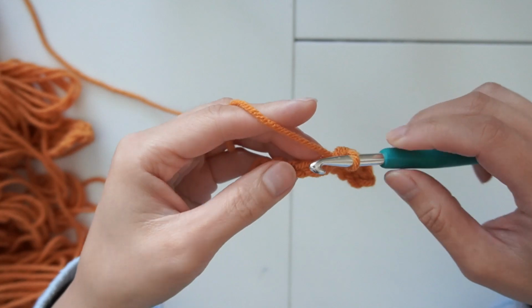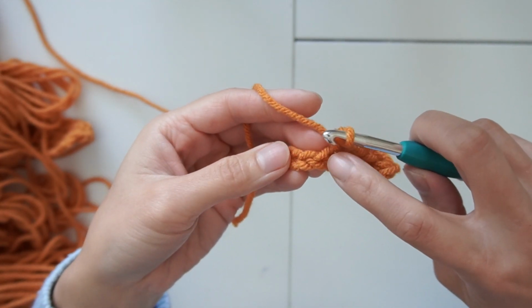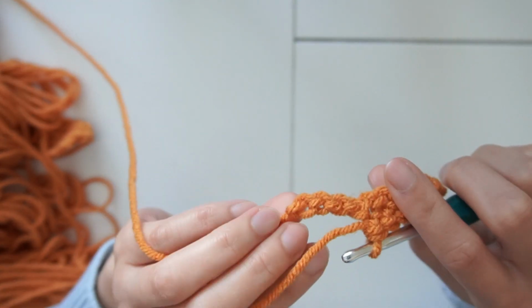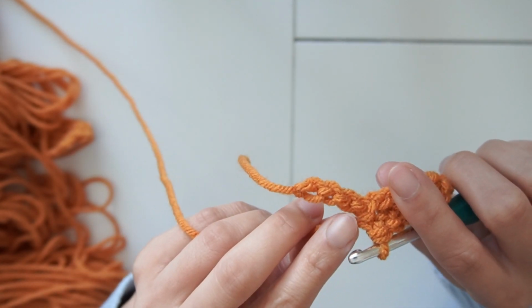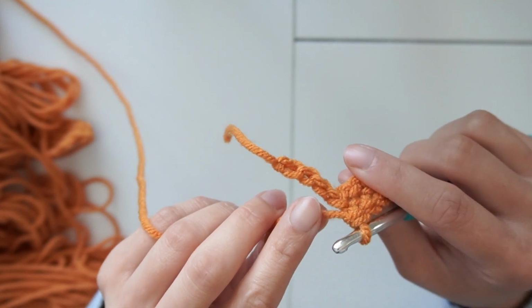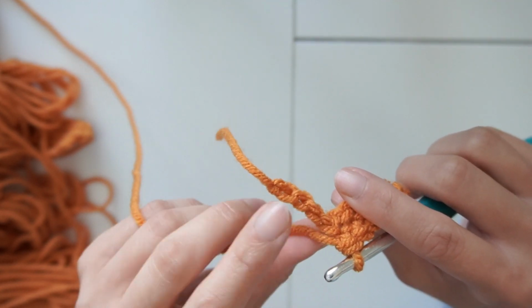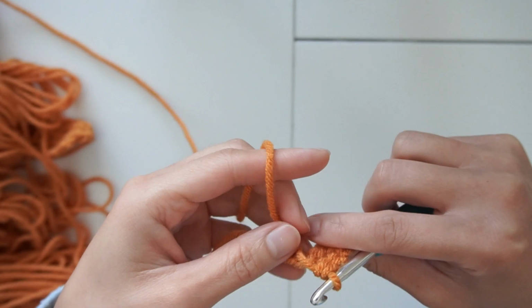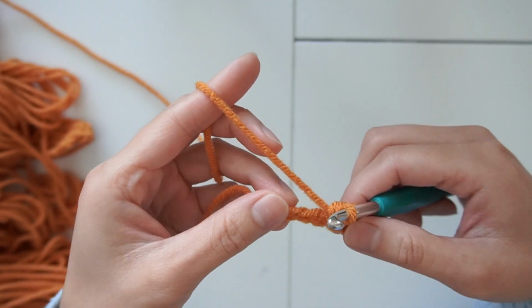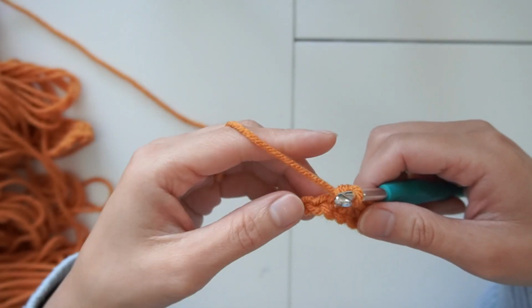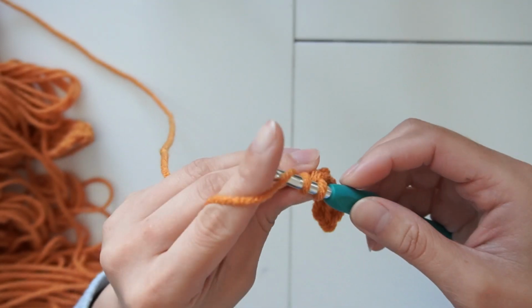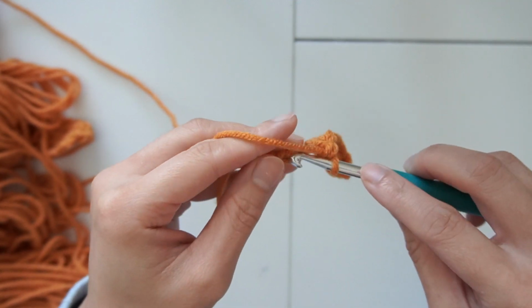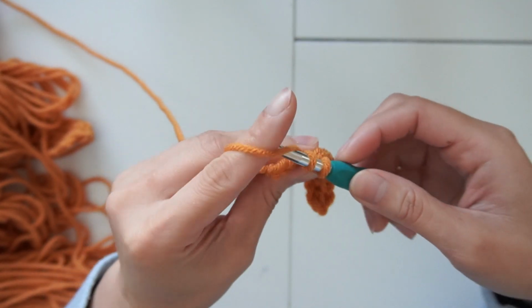There are certain projects where some people also like to not use this V as an insert point, but use the back loop, the little bump here. If you turn your chain, you will see this little bump here. Some people also like to use the bump as the insert point to make the single crochet. So it's up to you. If you are an absolute beginner, use the V to get yourself more familiar with the stitches first, and then move on to using the bump.